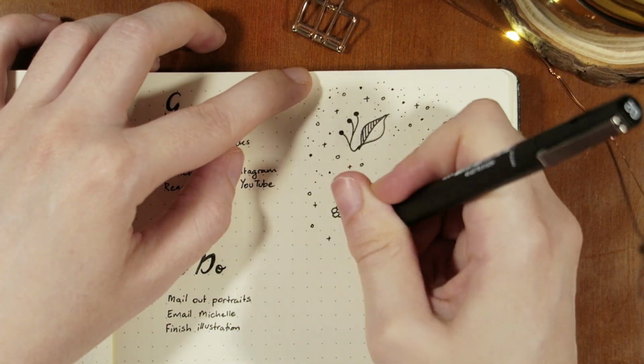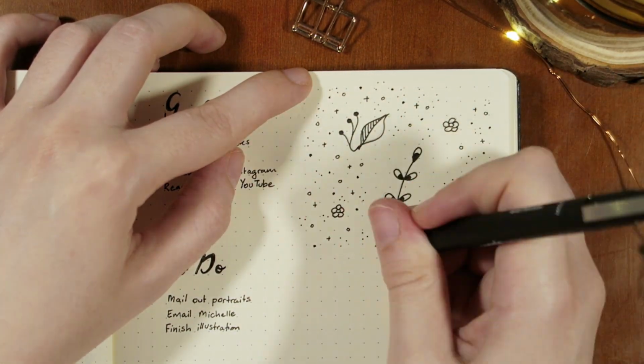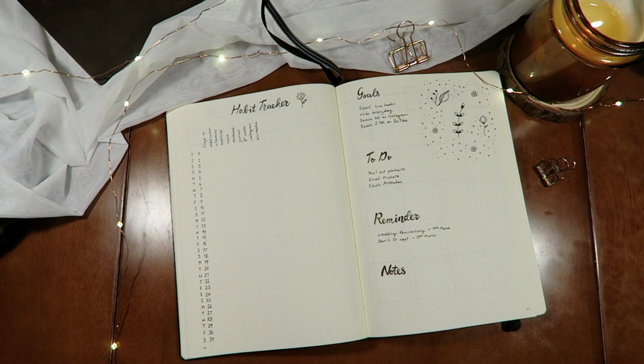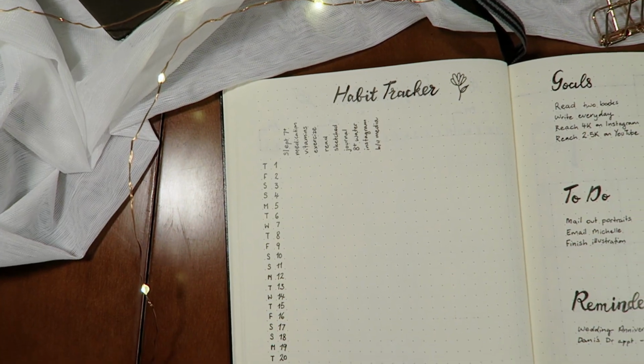I carried the botanical theme through the pages with some random flower drawings here and there, nothing too overpowering because again I like that cleaner look.